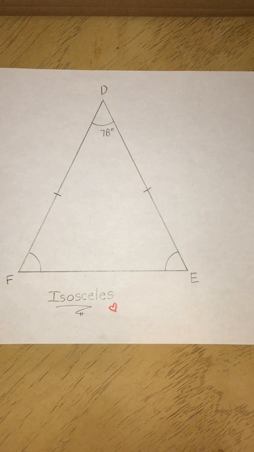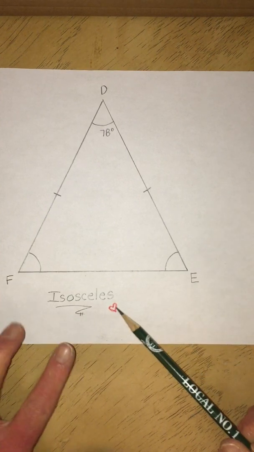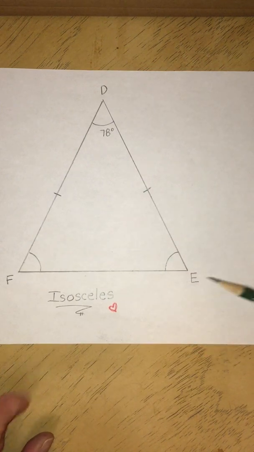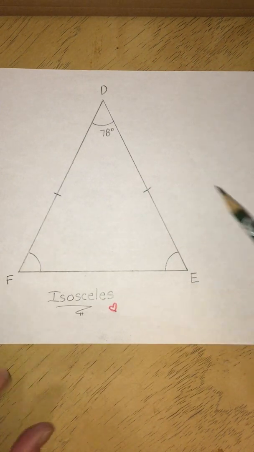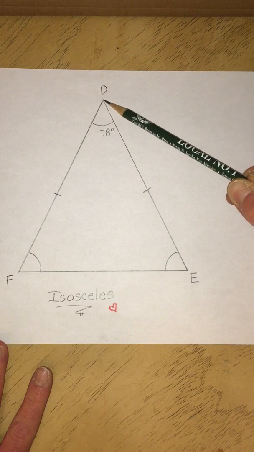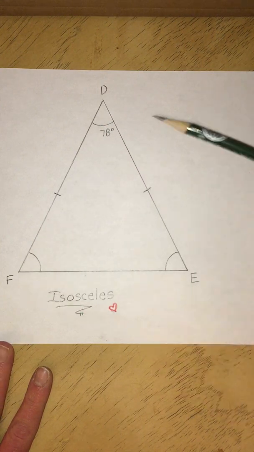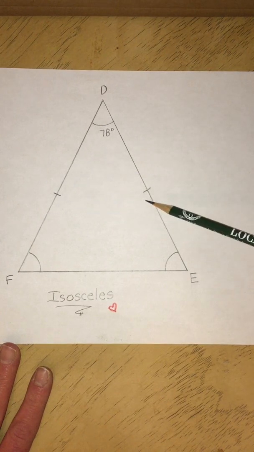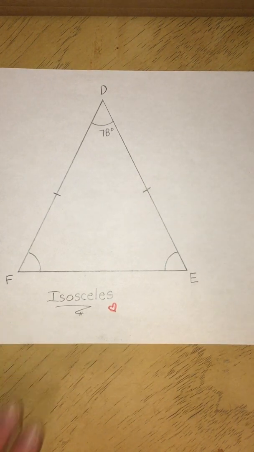So, fifth graders, we're working with this isosceles triangle. And we know that this is isosceles because I'm looking at triangle DFE. And I already pre-made this, and you can see that line segment DF is congruent to line segment DE. And I know this because I see my matching hash marks.